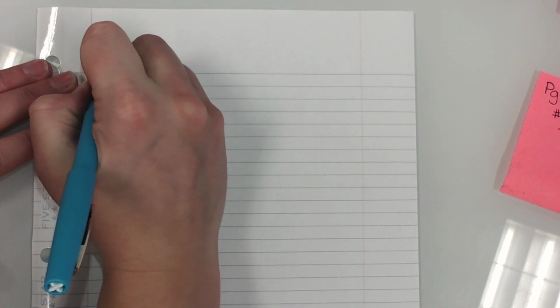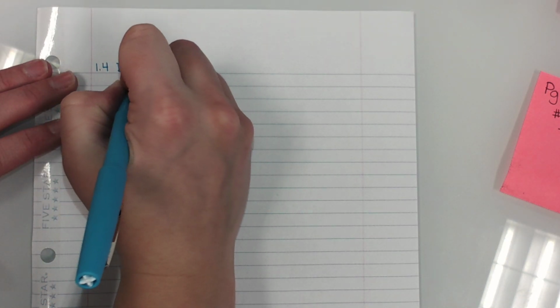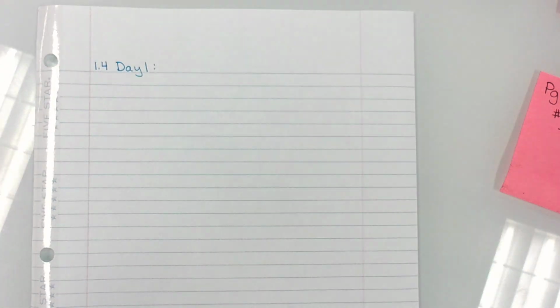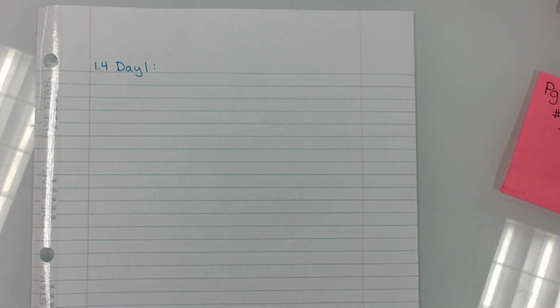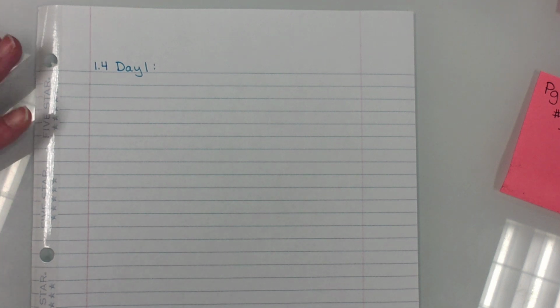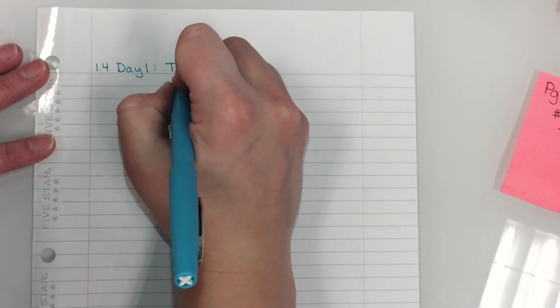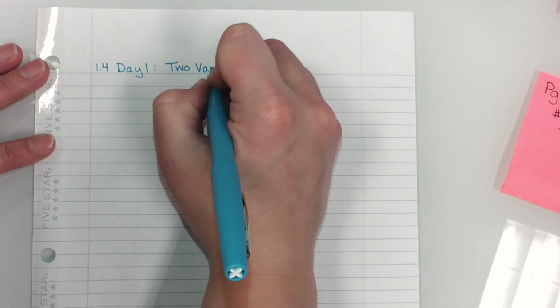In all actuality, the stuff we're seeing today is not in our textbook. Our textbook jumps directly to 3 variable systems of equations. Today we're going to be talking about 2 variable systems of equations.